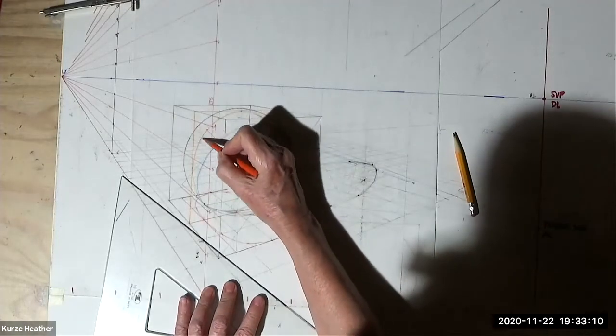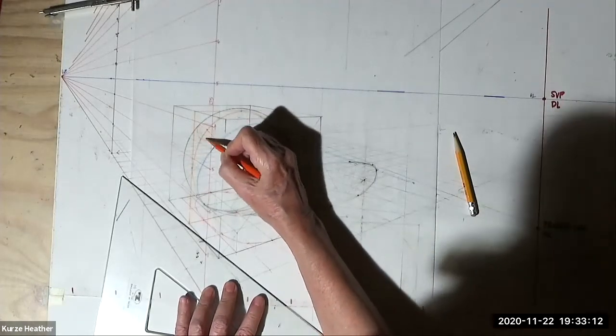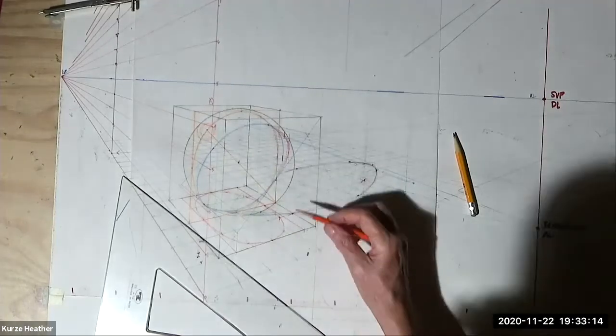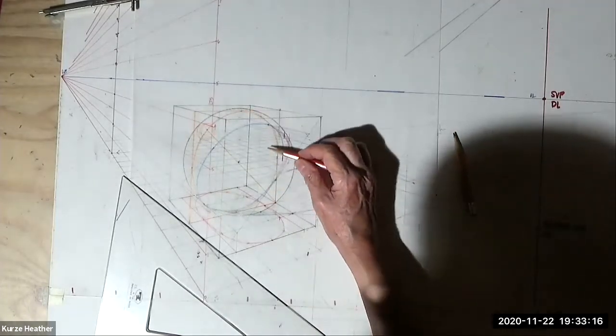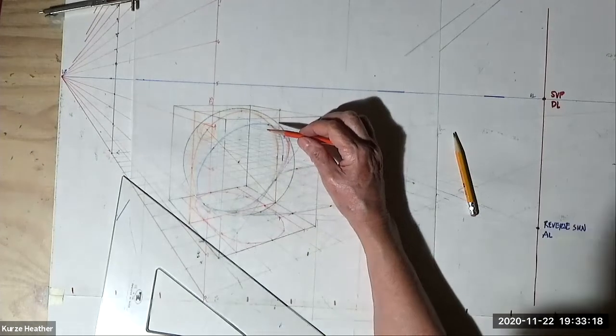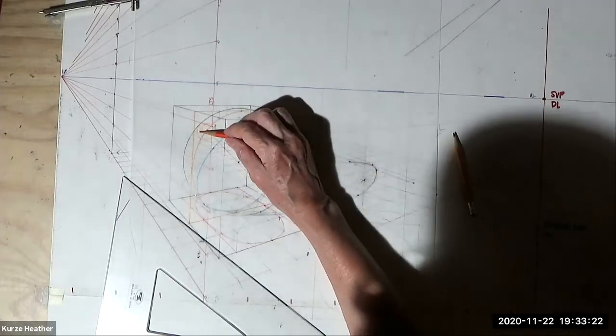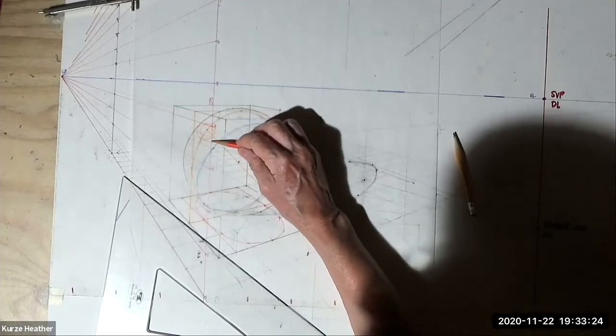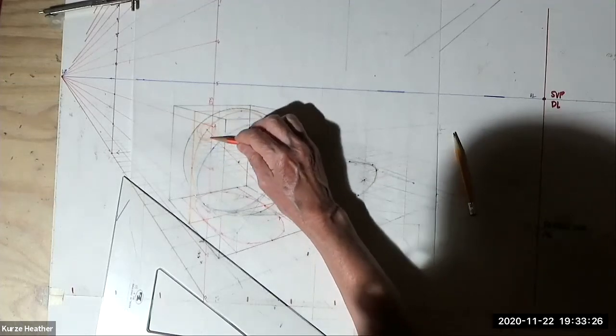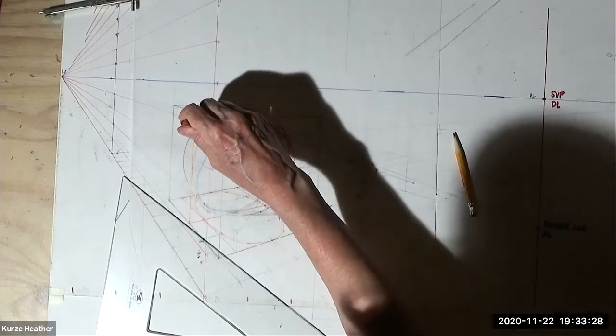So that's where your highlight is going to be the brightest. And we'll talk about shadows, core shadows, and the light logic of this in another demo. But anyhow, your highlight is going to be there. The most dense light is there.